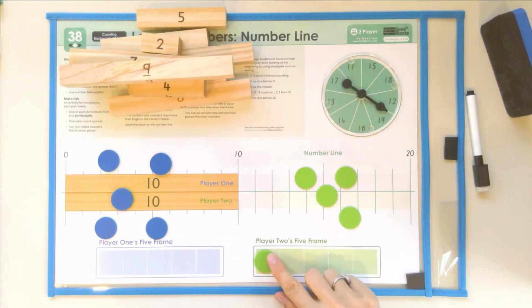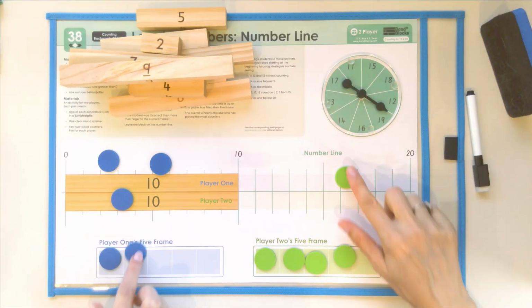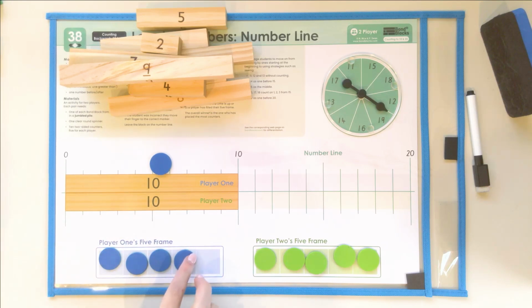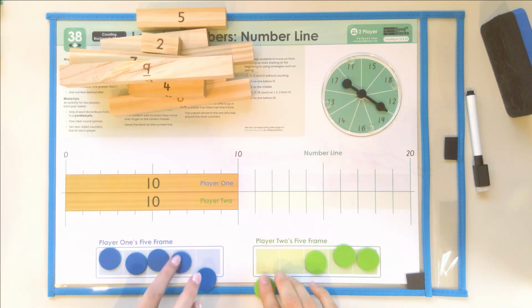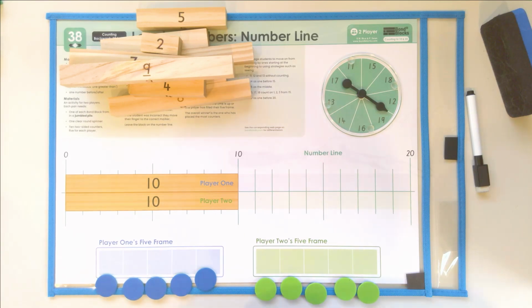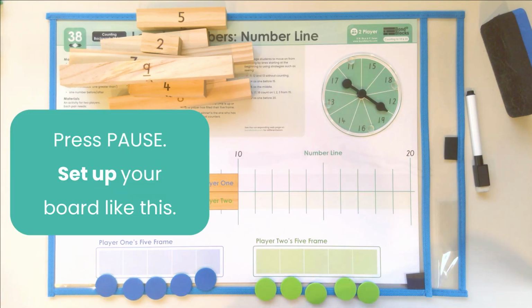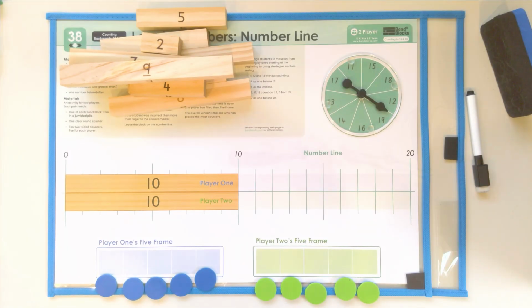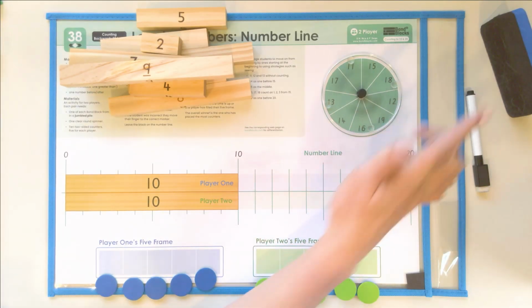Now these are to keep track of our scoring, so we'll move them down, and then we'll just slide them down a little bit further so they're out of the way. Great. Now Lily, you're the blue player, so you go first. Flick the spinner.